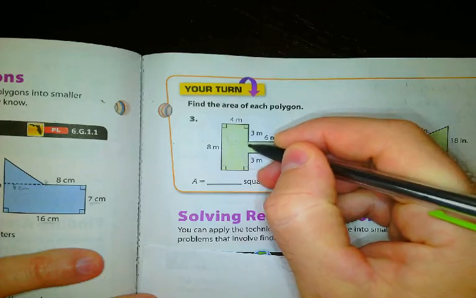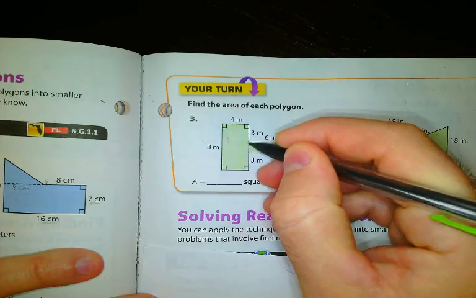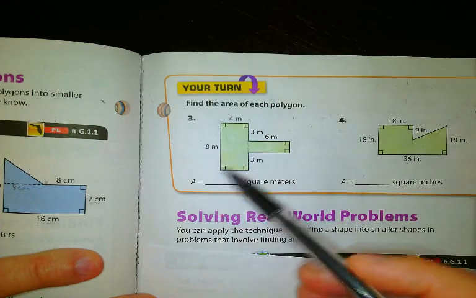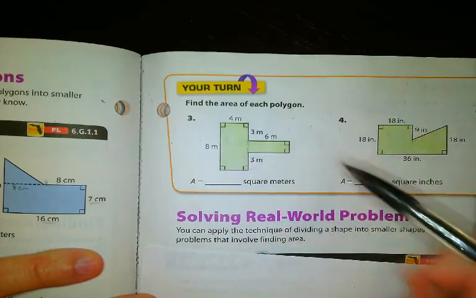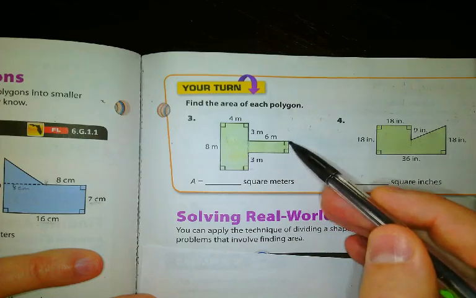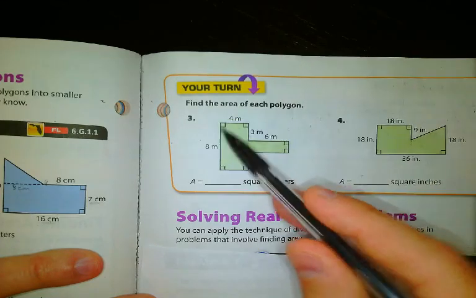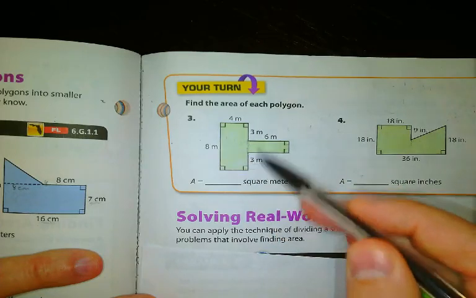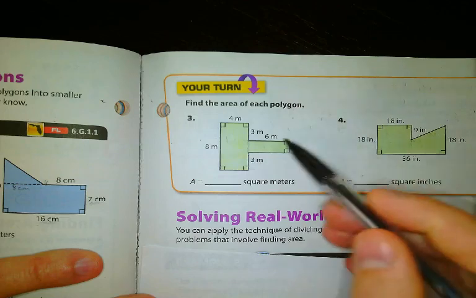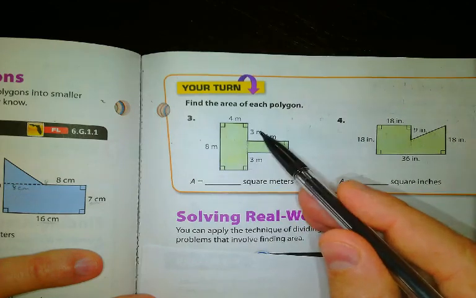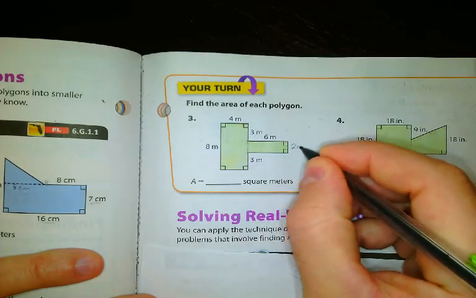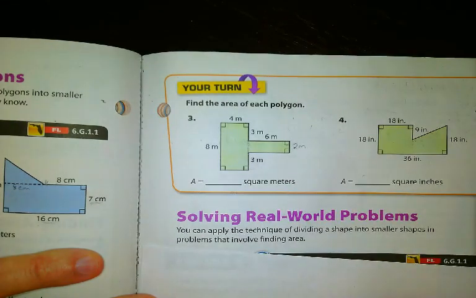So I myself would automatically just draw a dotted line right down there, so that I would make a 4 by 8 rectangle on the left, and let's see what this would be. It looks like it's 6, and this total length is 8, but it looks like the sides that haven't extended out are 3 each. So I've got 6 that aren't being used for this, so it looks like this part right here is going to be 2 meters. Okay?